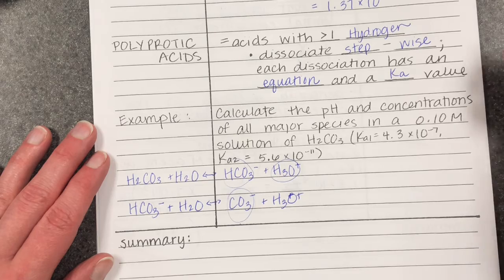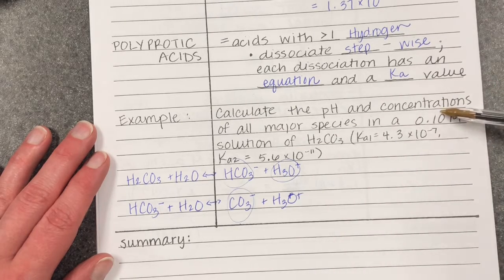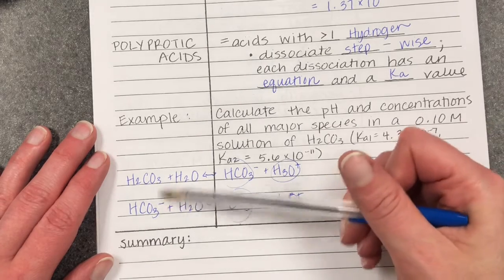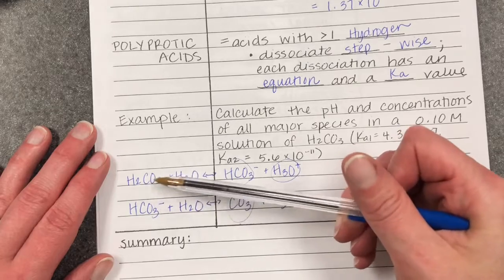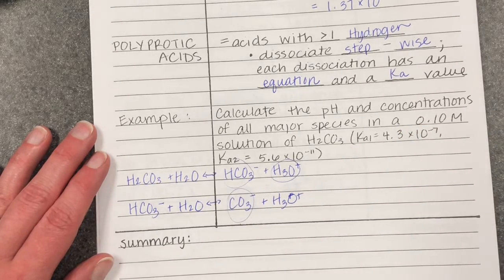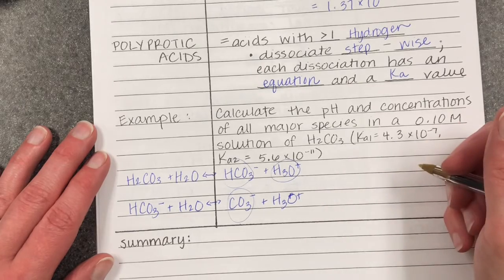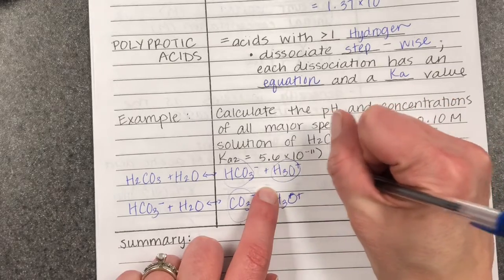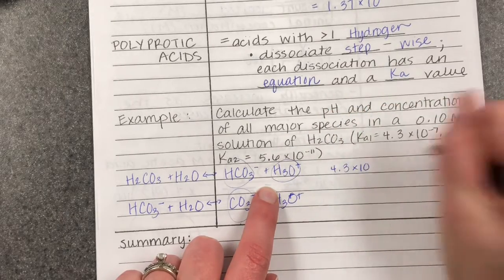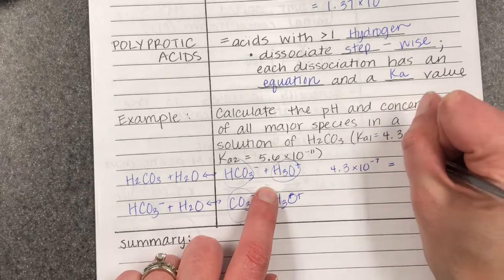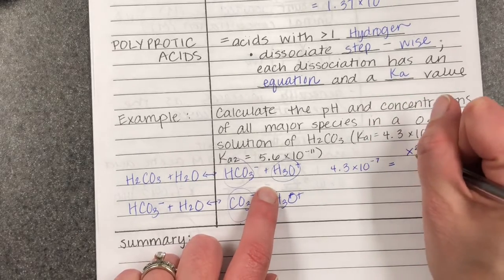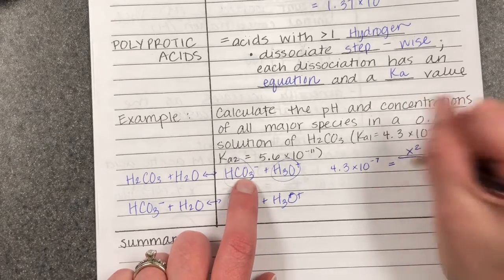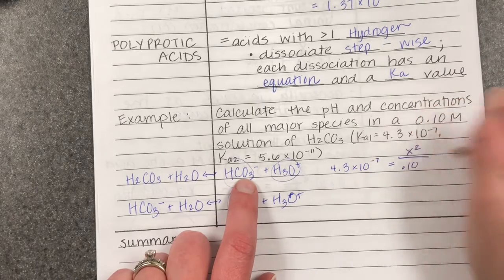And then looking at the Ka values, they're times 10 to the negative 7th and times 10 to the negative 11th, respectively. We're probably going to neglect X over here, and so the initial concentration of the acid is probably going to stay 0.1. Okay, so let me set up my Ka expression. For the first dissociation, Ka1 was 4.3 times 10 to the negative 7th. That's equal to X squared, which is going to represent our hydronium concentration and the concentration of HCO3 minus, our anion here, over our initial concentration, 0.10.